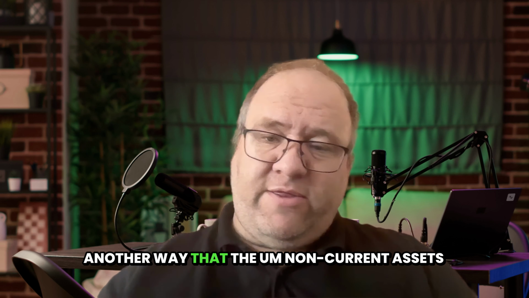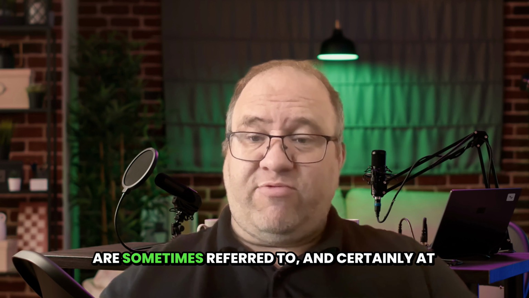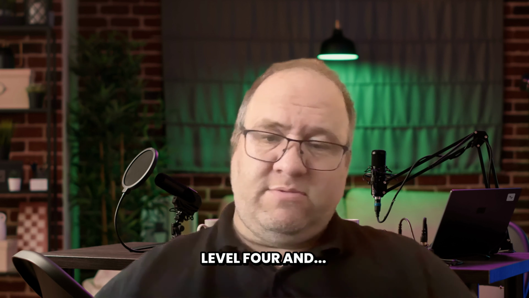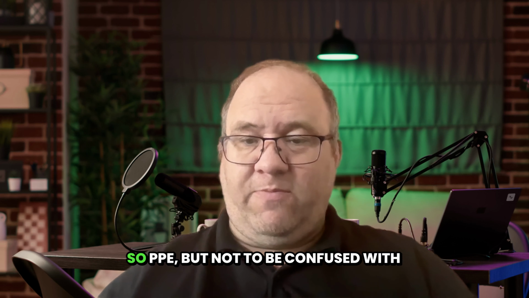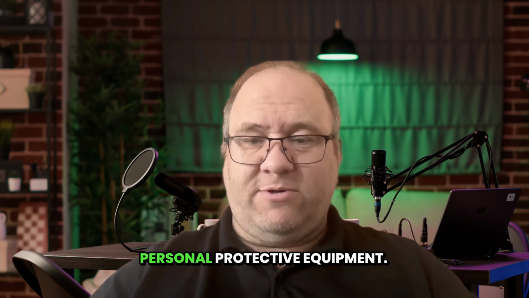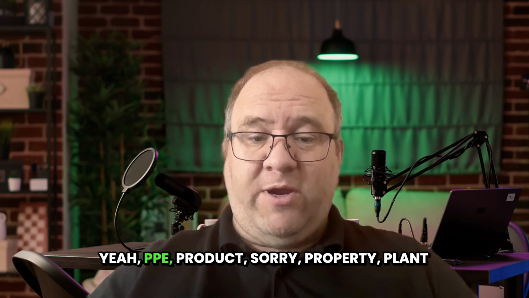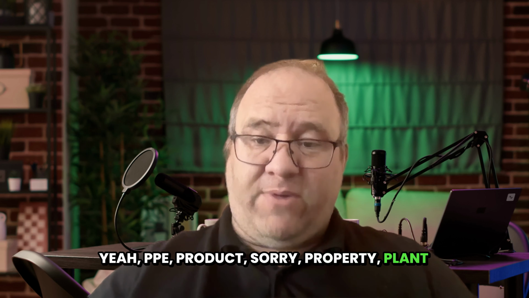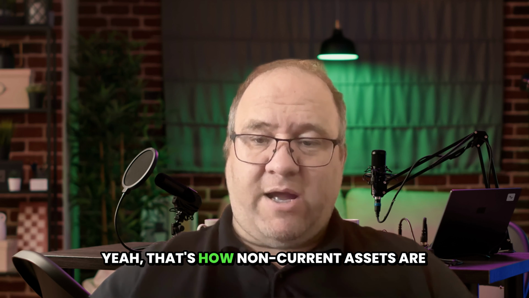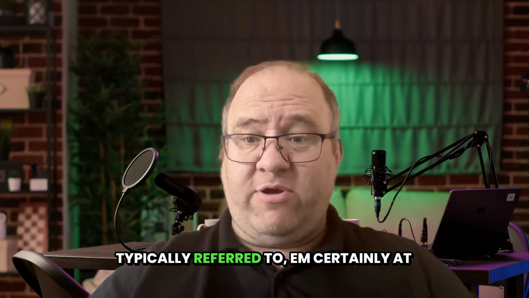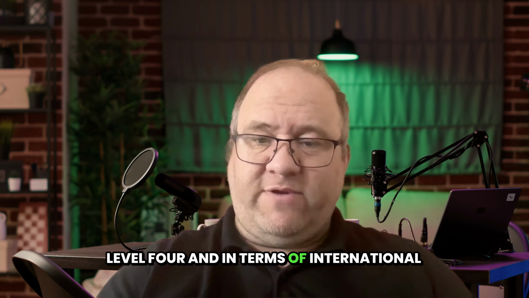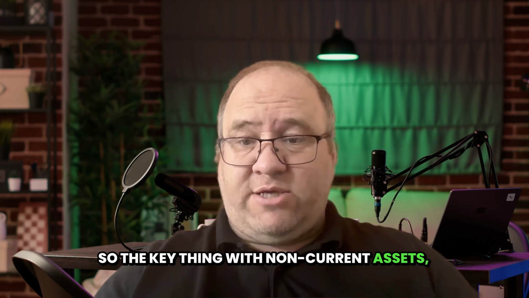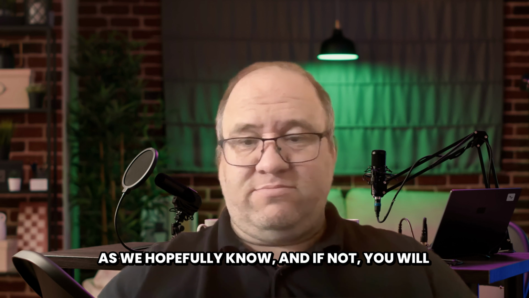Another way that non-current assets are sometimes referred to, and certainly at level 4 and on the chartered accountancy exams, is as property, plant and equipment, so PPE, but not to be confused with personal protective equipment. Yeah, PPE, property, plant and equipment. That's how non-current assets are typically referred to, certainly at level 4 and in terms of international financial reporting standards.